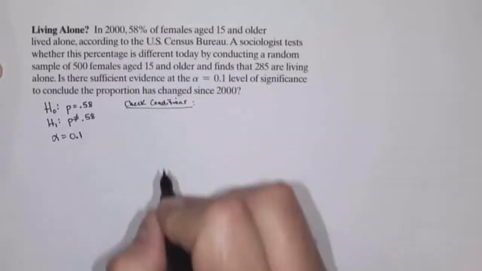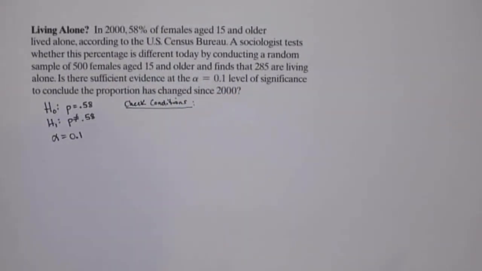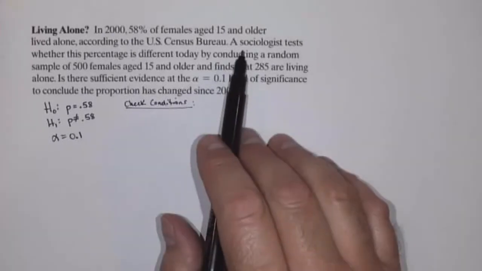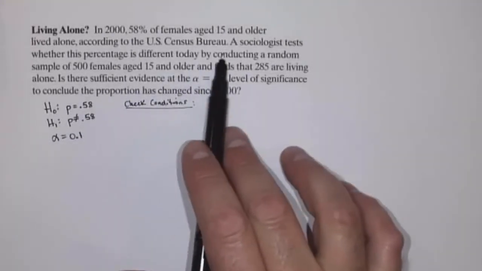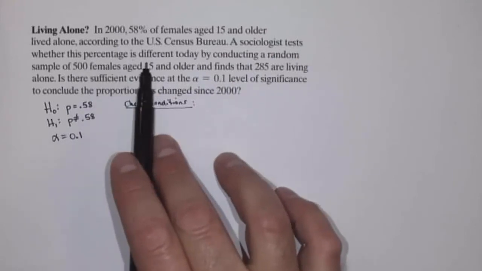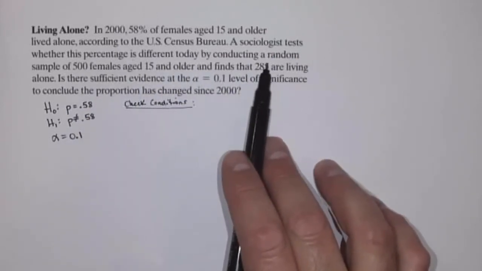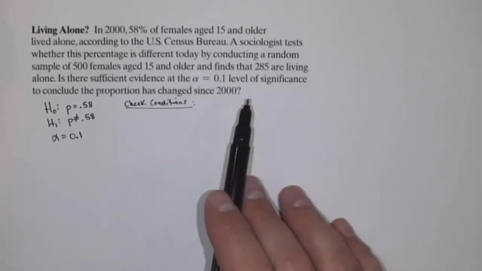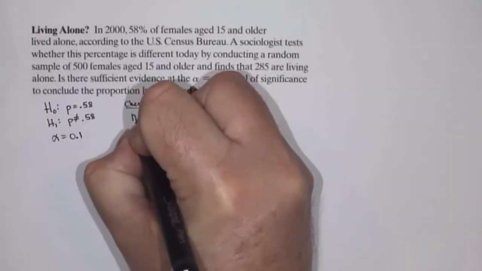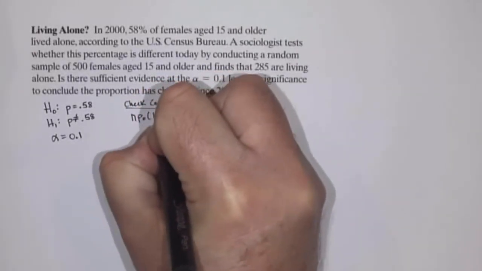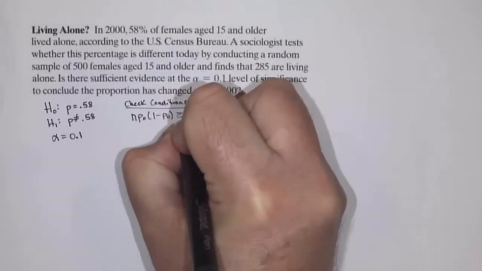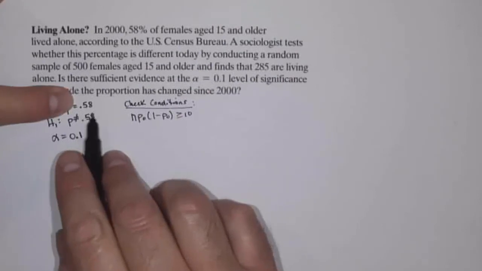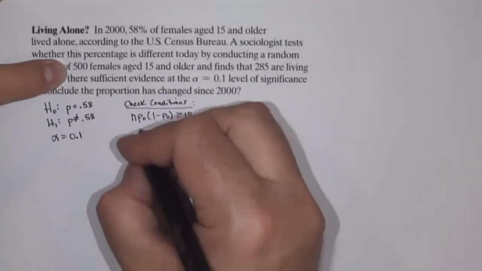So if we check our conditions, well, we need to know that we have randomness. Well, it says that the sociologist tested whether the percentage is different today by conducting a random sample of 500 females, so we meet randomness. We need to check is n times p naught times 1 minus p naught 10 or bigger. Well, our p naught is 0.58 and our sample size is 500.